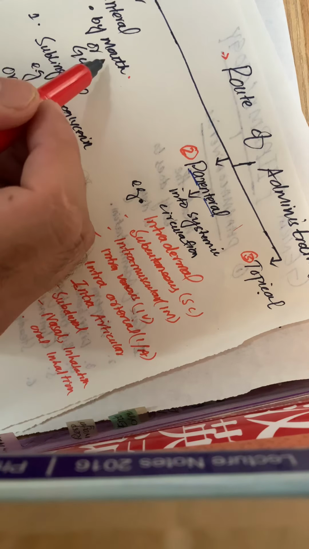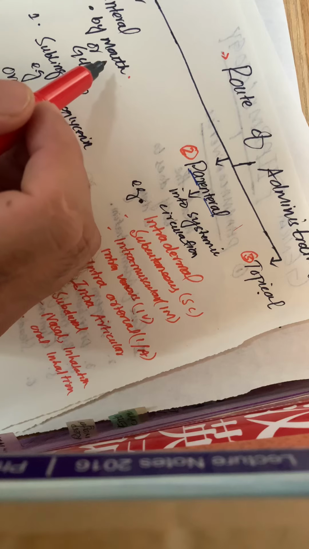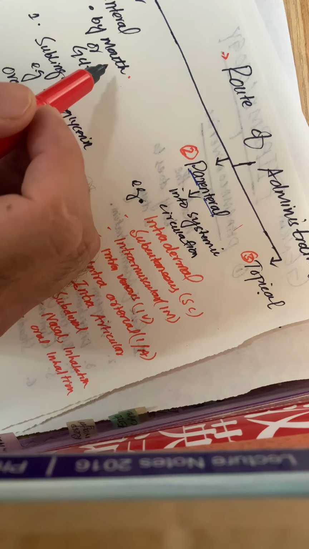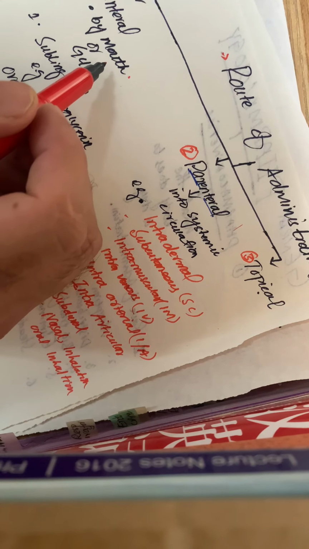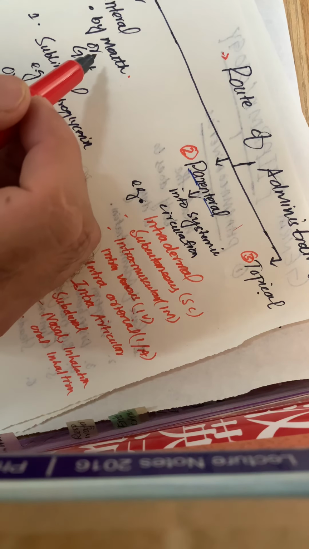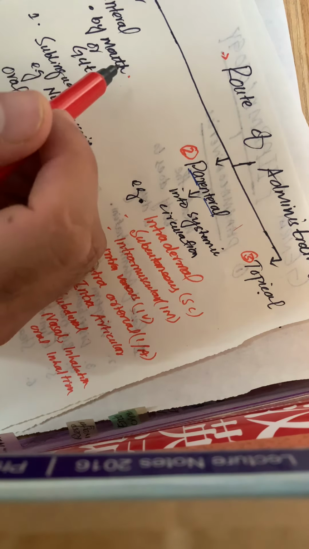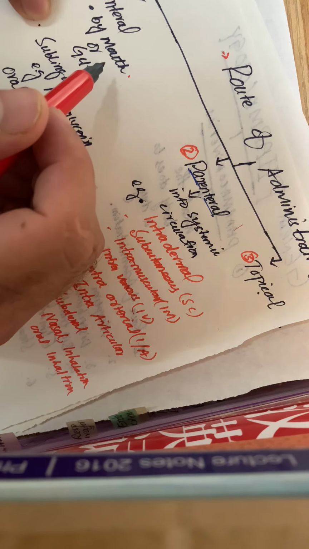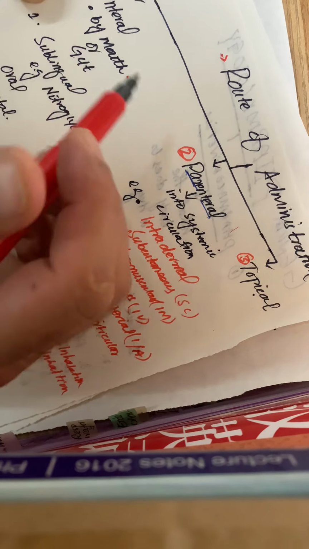For example, we take different kinds of tablets, right? So this will go into the stomach, and from the stomach it will go into the duodenum, and then the small intestine, and then the large bowel, right? From there it will be absorbed into the portal circulation, and from the portal circulation it will go into the systemic circulation.